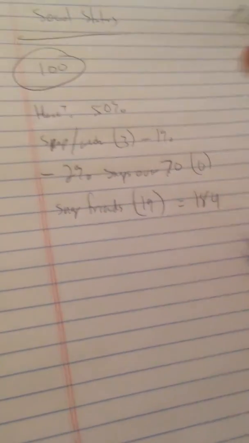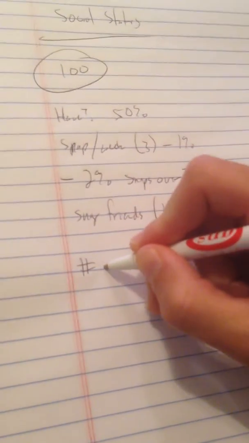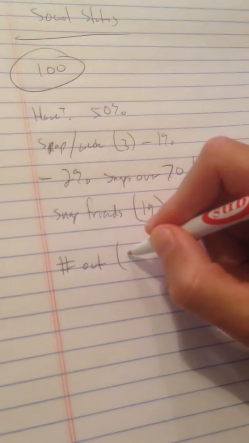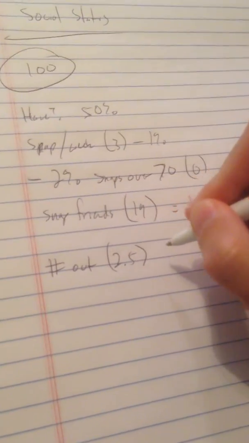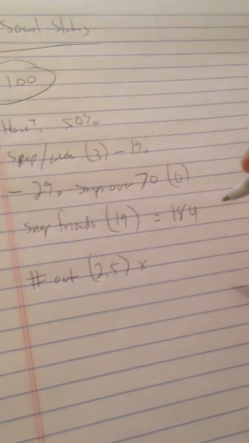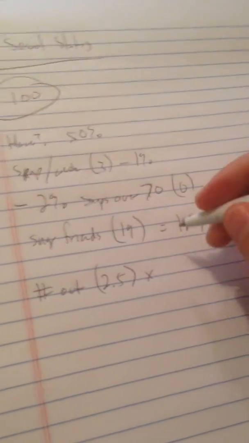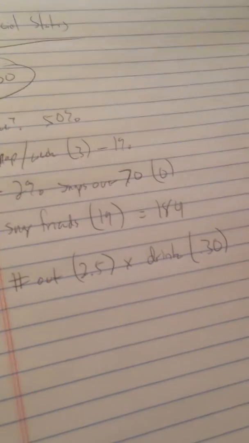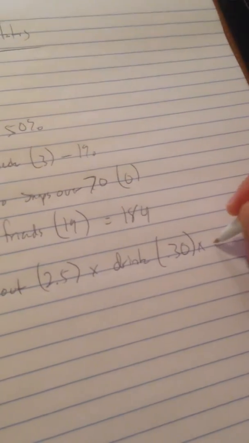There's a second part of this too, of course, because this is Snapchat we're talking about. So we're going to take the number of times I go out during the week, which is between 2 and 3, probably. I'll call it 2.5 just to be safe, times the probability of having a little too much to drink that night. We'll call that maybe 30%, times the probability of sending a stupid snap to one of my friends.